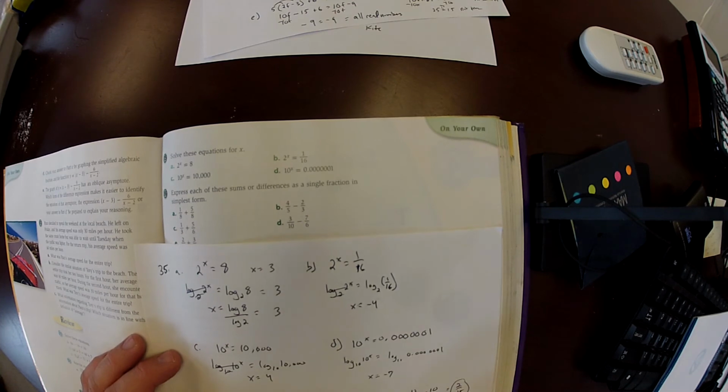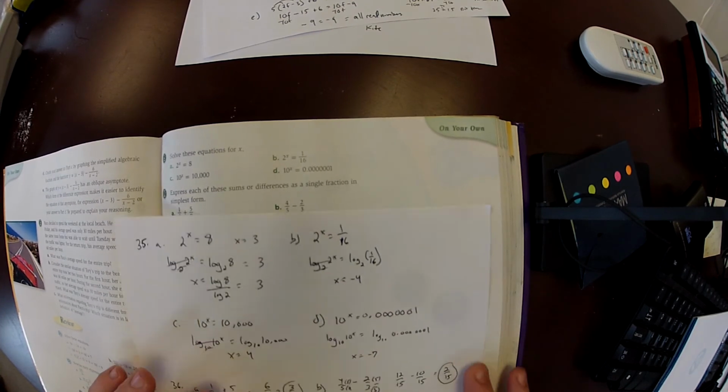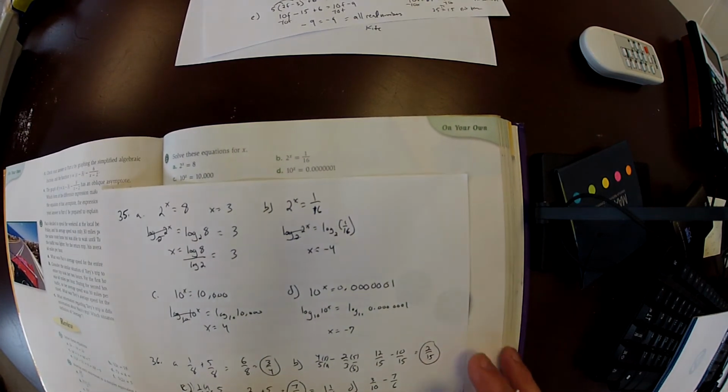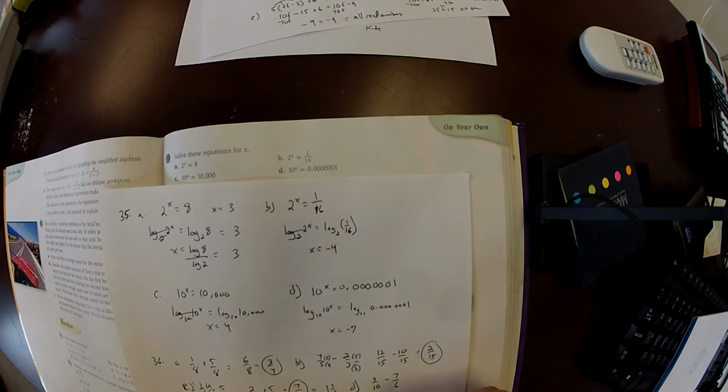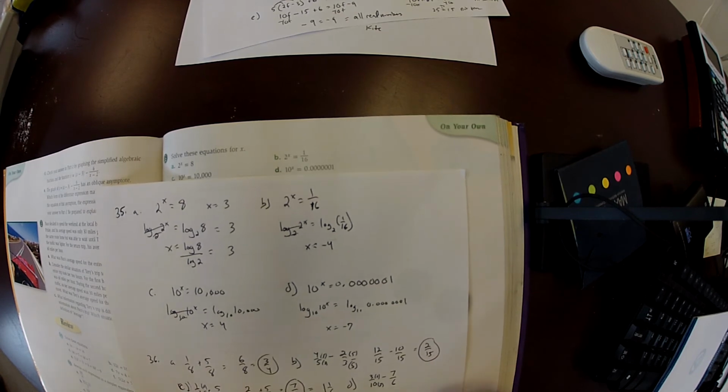Part D is going to read 3/10 minus 7/6. We need a common denominator, and we generally try to get the lowest common denominator, so what I'd like to do is get this to 30. To get this to 30, we'll multiply by 3 over 3, that becomes 9/30ths. And on 7/6, we have to multiply by 5, so I get 35/30ths. I'm going to subtract these two.